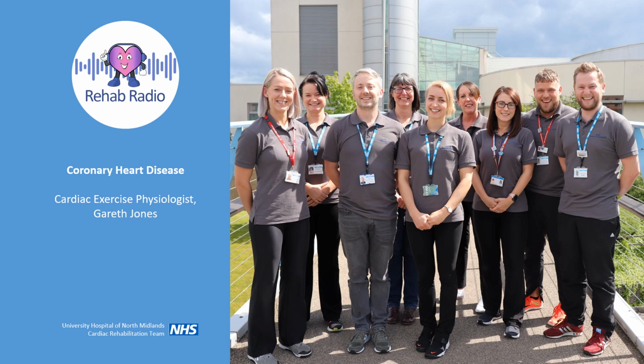It is important to make positive lifestyle changes to slow down the process of further plaque buildup, as this could lead to further angina, further stents, or bypass in the future. You are also at more risk of having a heart attack. So most patients will be discharged on some medications, often called secondary prevention medications. But what does that mean, and how do these medications work?